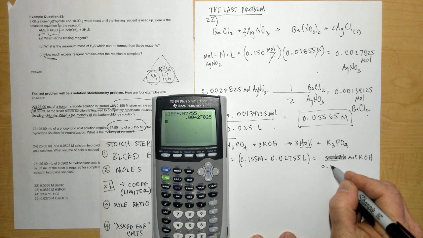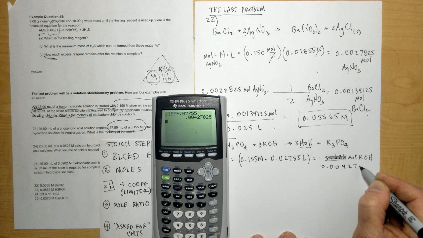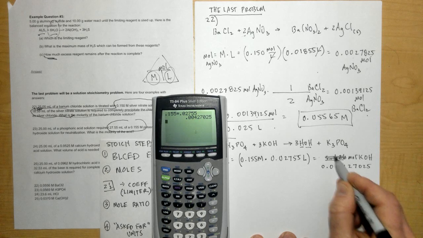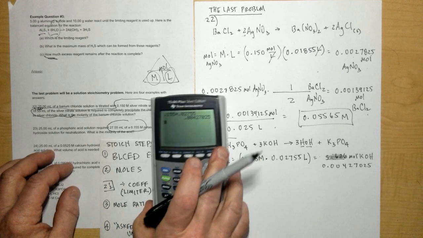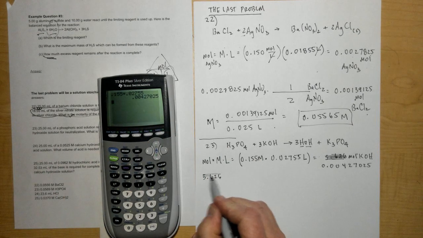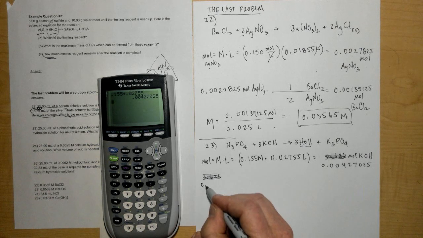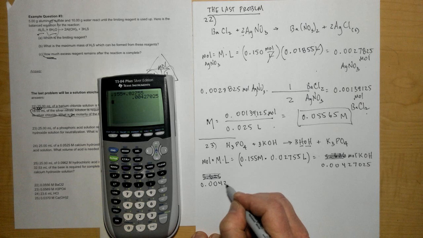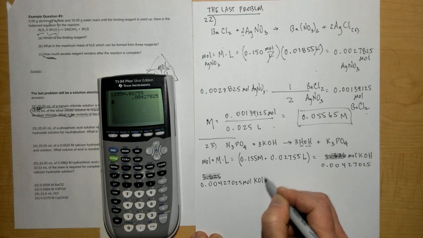This should be 0.00427025 moles of potassium hydroxide. That's how much it needs. Much better now that I got the multiply sign in there. So don't write that 5 in there. Rewrite this number now. 0.00427025 moles of potassium hydroxide.